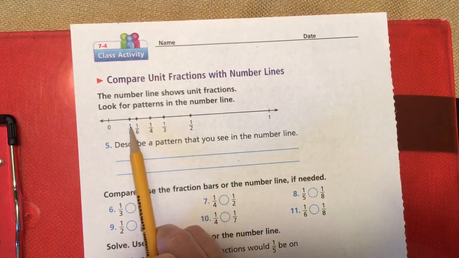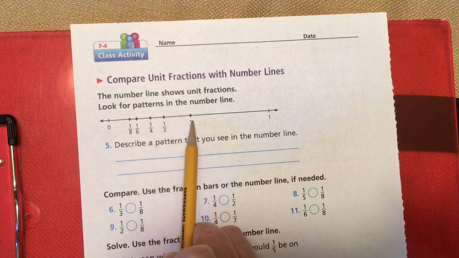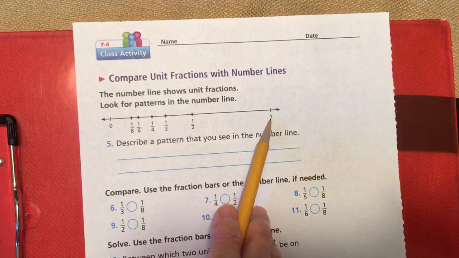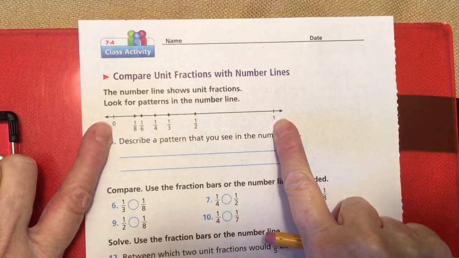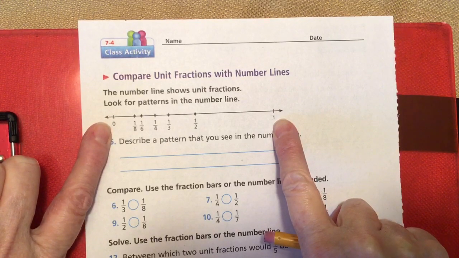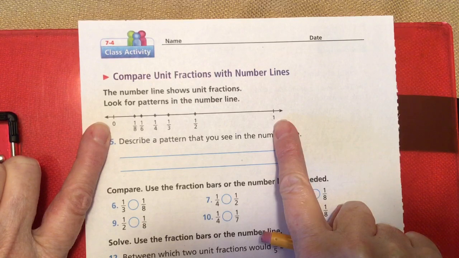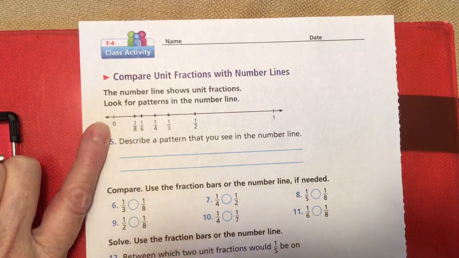What I'm seeing already and noticing is that they're just plotting unit fractions. All of the numerators are 1, and they're all out of the same whole. So the size of the whole for each of these is the exact same. One of my noticings is that all of the unit fractions are to the left of 1/2. They are all plotted to the left of 1/2.